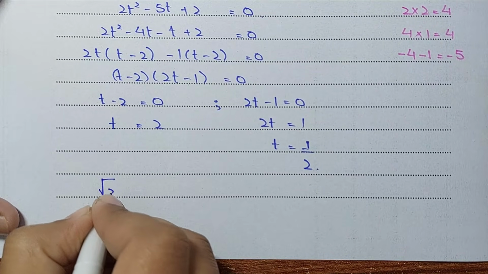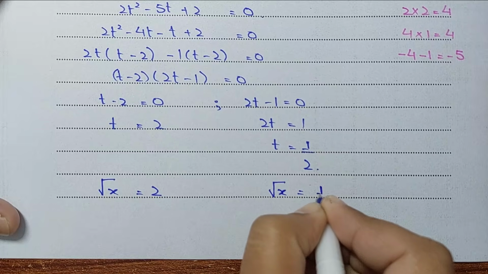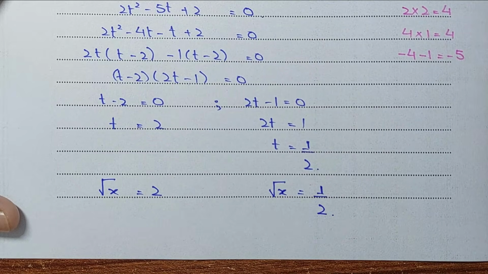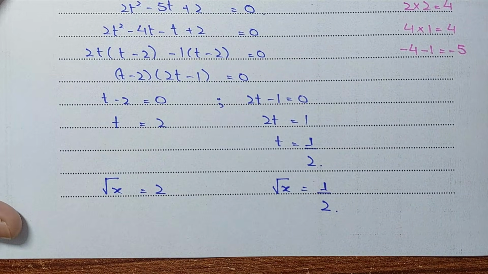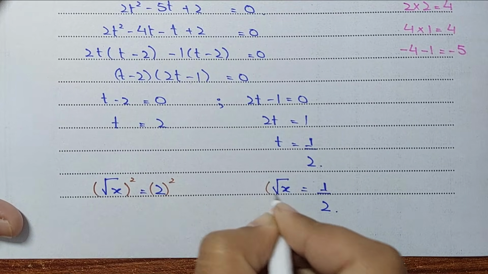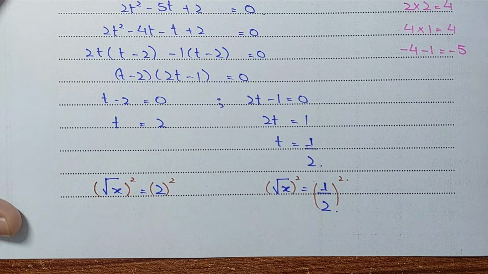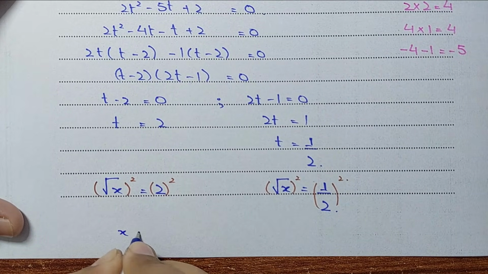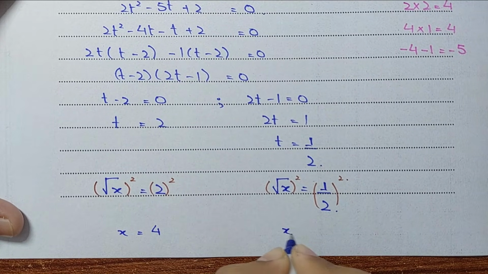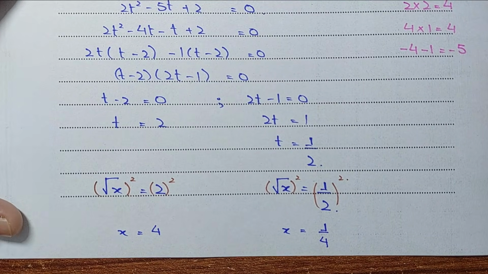So here root x is 2 and here root x is 1 by 2. Okay. In order to get the value of x, take a square on both sides. So here x is 2 square, which is 4, and here x is 1 by 2 square, which is 1 by 4.